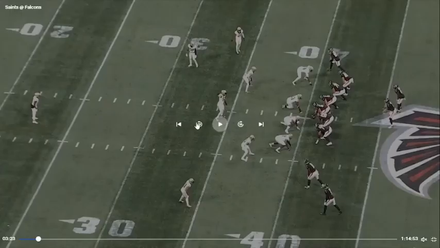All right guys, I wanted to show this play next, just because it kind of illustrates my point. This is another read option play that was ran in this game, and this time Cam Jordan is the defender here, the read defender.